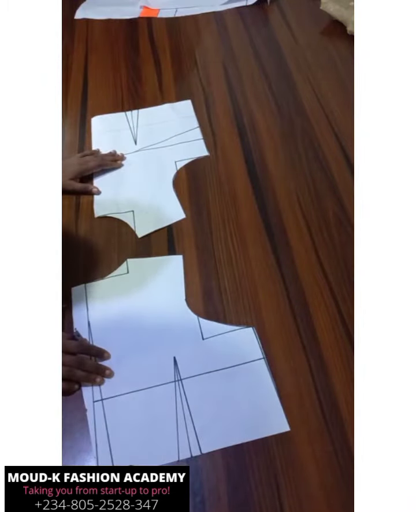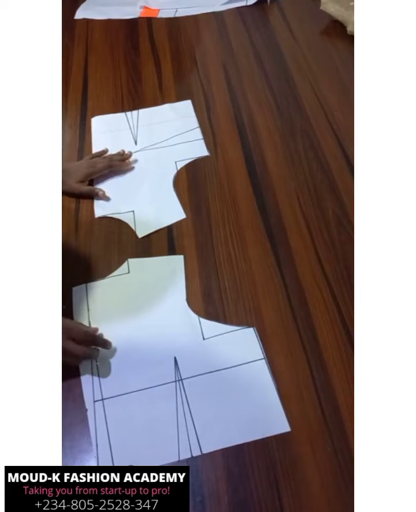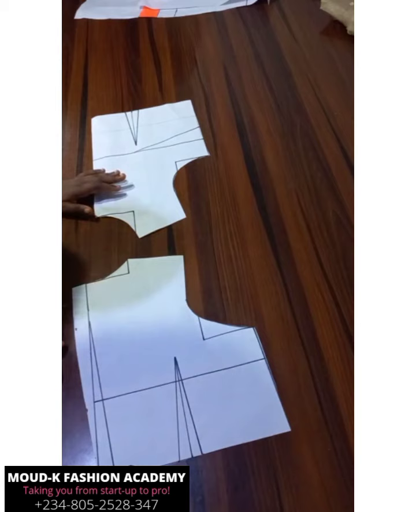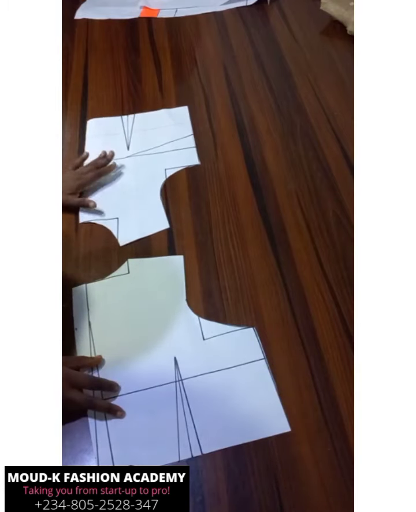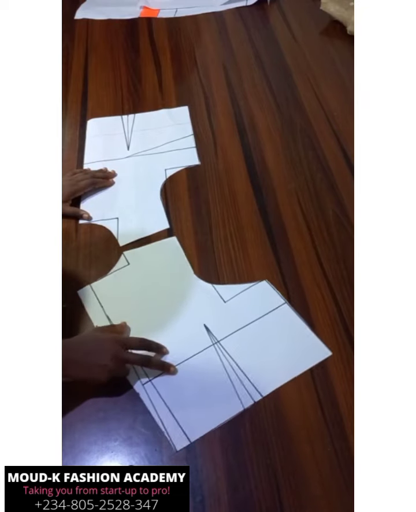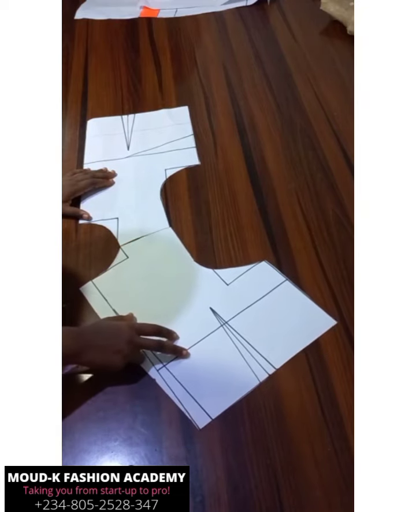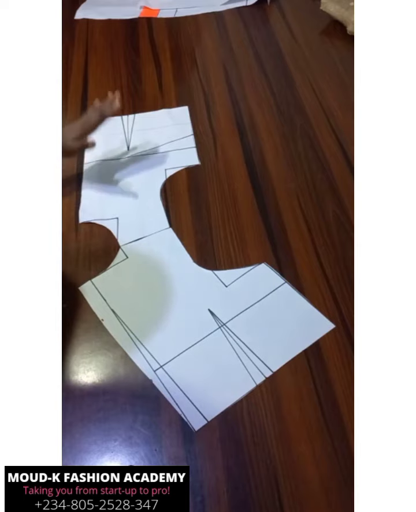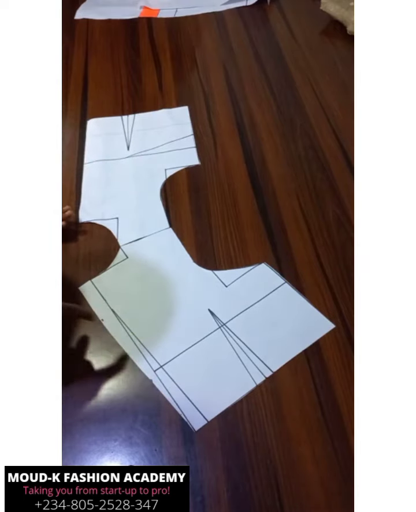Okay, so these are my bodice block. This is my center front. This is my center back. I want to show you how to take the neck circumference of your block. While you keep the center front straight, you twist the center block such that you have the neck point aligning and you have the shoulder point aligning. So the center front stays straight while the slant is on the back block. I hope you can see.